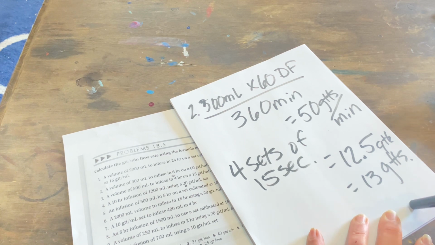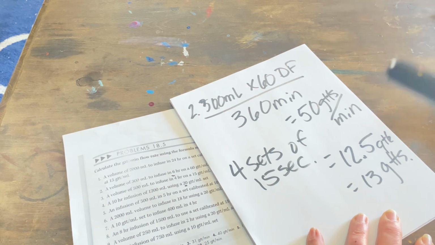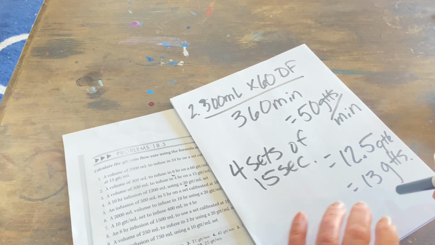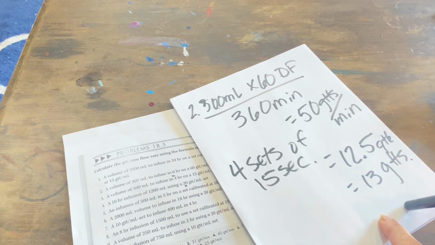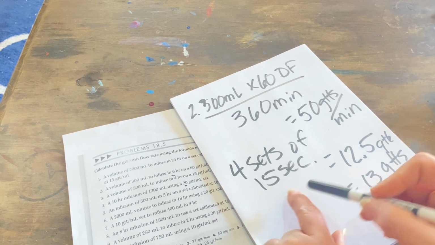My instructor had her head over my shoulder while I was counting it. I remember I had to get 8 drops in 15 seconds. And so if you have problems like that, that's what they're talking about.